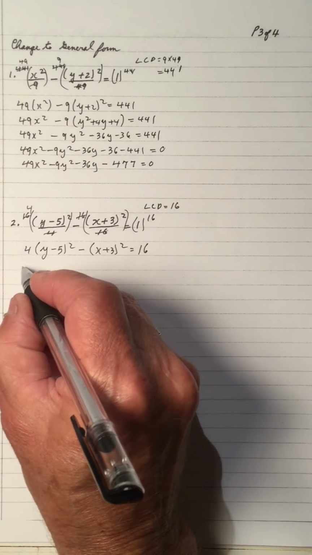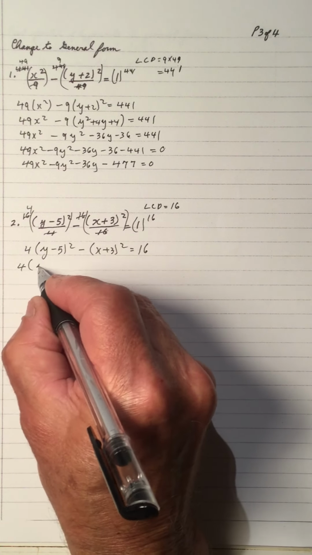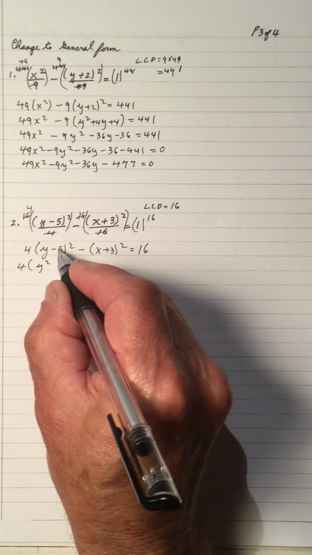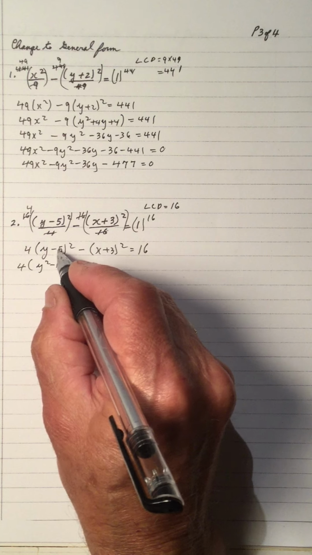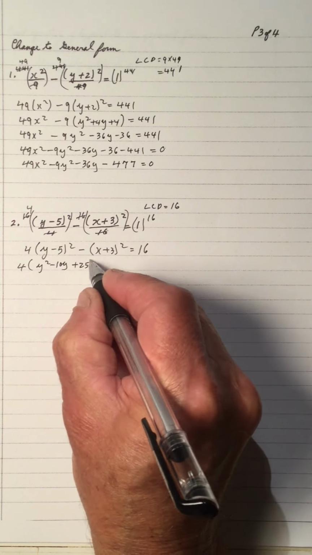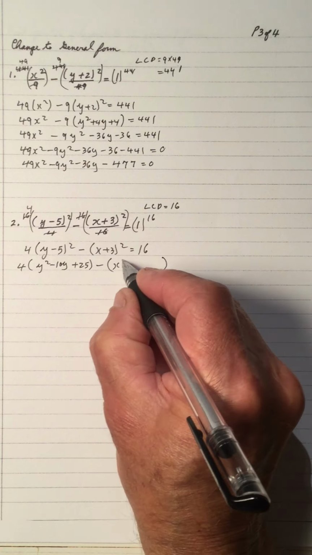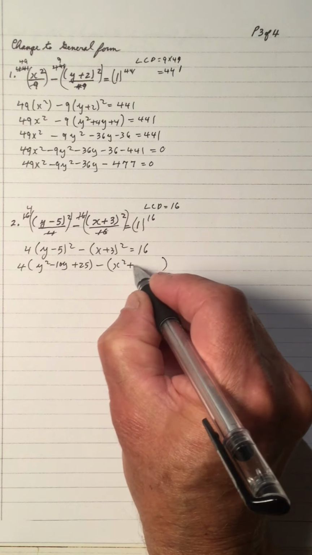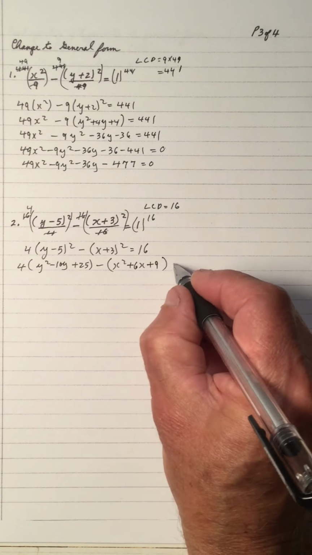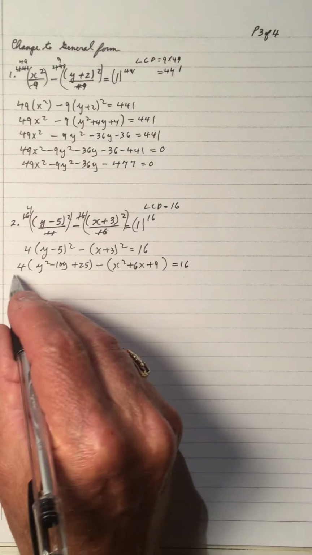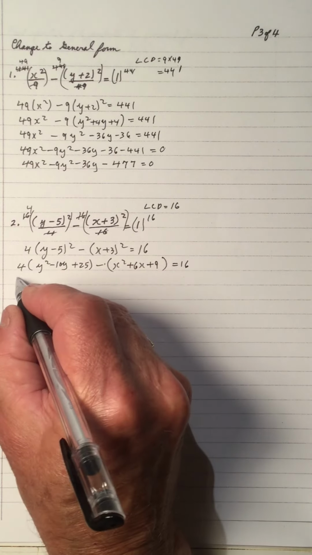And we do our power first by PEMDAS. We'll square this binomial. So the first term is squared, the product is negative 5 doubled, which is negative 10y, and the last term squared is 25. And we'll square this binomial. X is squared, the product is 3x doubled, which is 6x, and 3 is squared to give me a 9. And we'll multiply to get rid of the brackets. And let's put a 1 here just for a second.